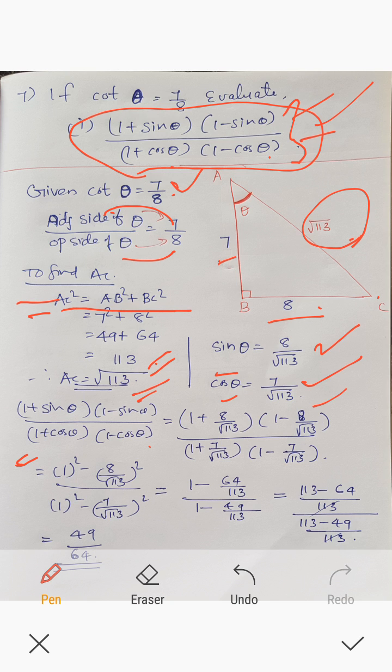Substituting the values of sin theta and cos theta, 1 plus sin theta means 1 plus 8 by root 113. 1 minus sin theta is 1 minus 8 by root 113. 1 plus cos theta is 1 plus 7 by root 113. 1 minus cos theta is 1 minus 7 by root 113. And you see here, this is in the form a plus b into a minus b. Here also a plus b into a minus b. And a plus b into a minus b we know is the identity a square minus b square.